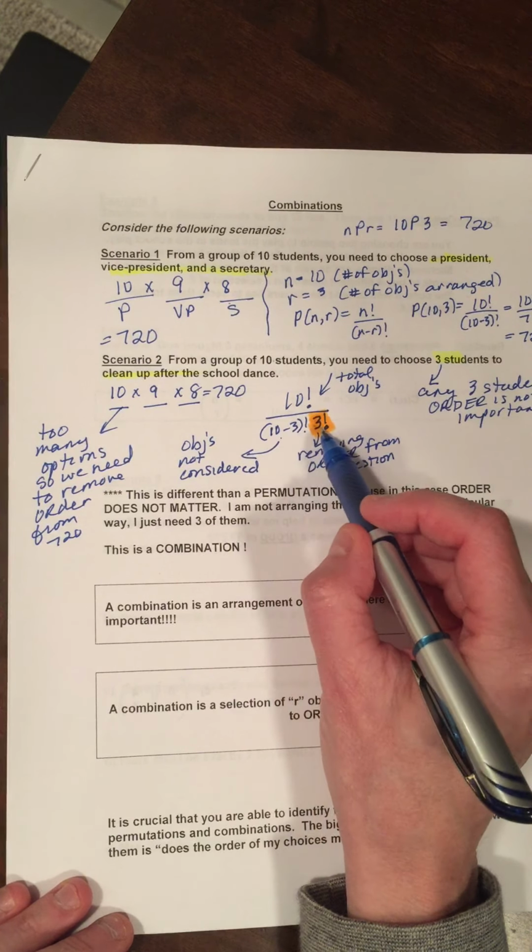Now, the interesting thing about a combination is that it can be written in a couple of ways. Let's take a look. A combination can be written as combination 10 choose 3. A combination can be written 10 combination choose 3. And a combination, careful with this one, can be written as bracket 10 choose 3.